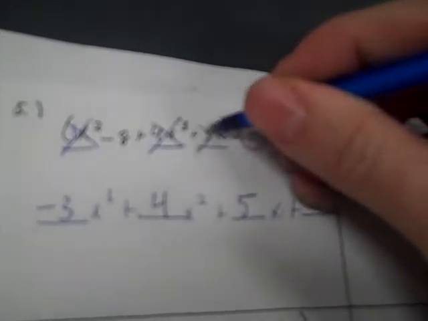So what I technically do is it's 5 minus 0. It's 5. We can cross that one out. And then for my constants, I have a negative 8 minus a positive 5. So I will be taking negative 8 minus 5, negative 13.